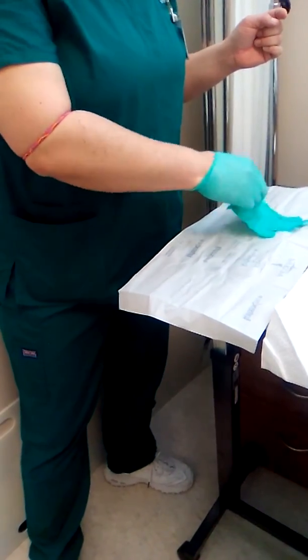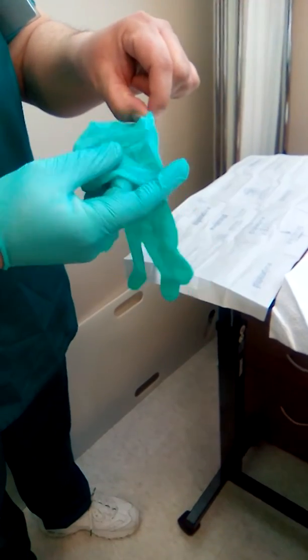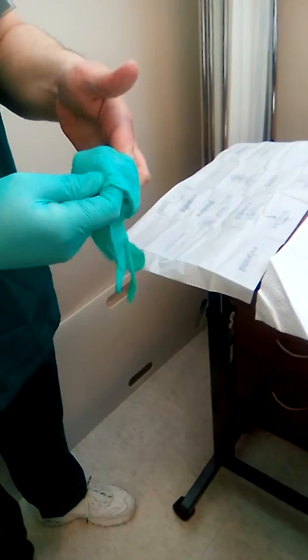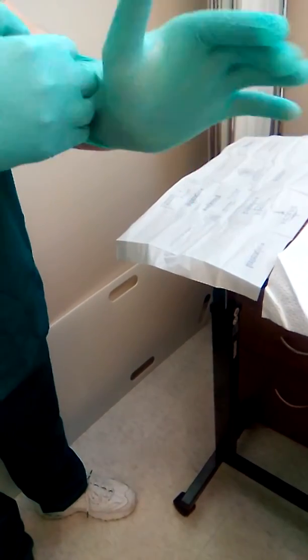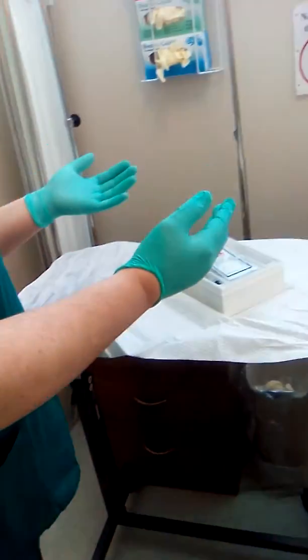I will apply my second glove. Then I will arrange my sterile field.